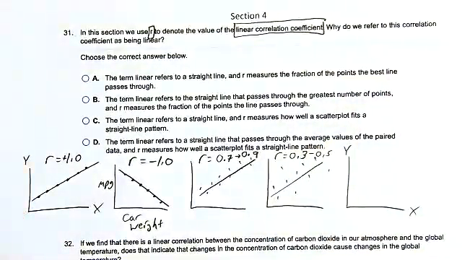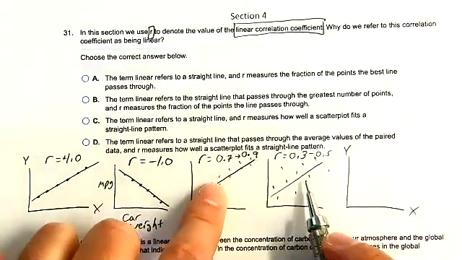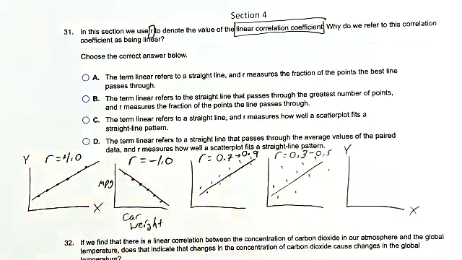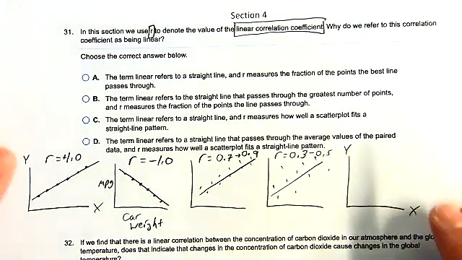Part of the challenge here is, you know, you're going to see dot patterns and you're going to have to guess the R value, and it does just take practice. So the more of these you see, the better you'll get at this, but it does take a little bit of time.